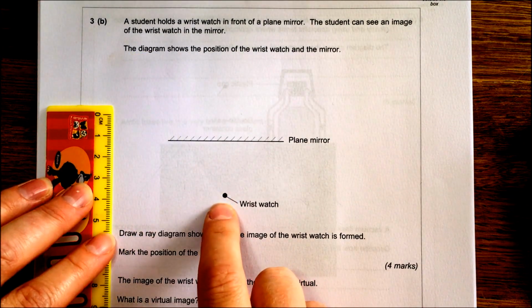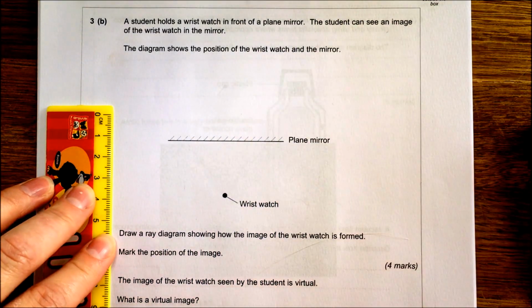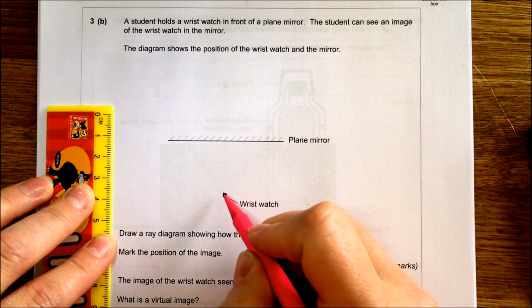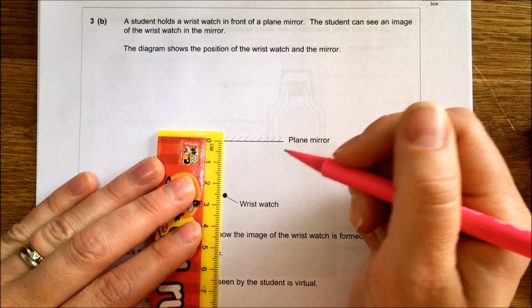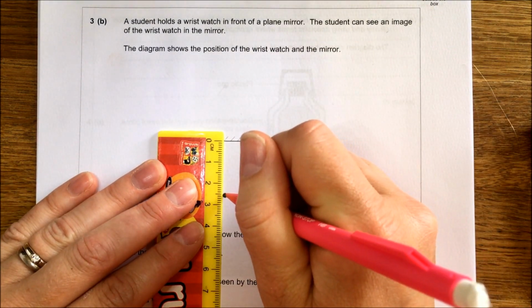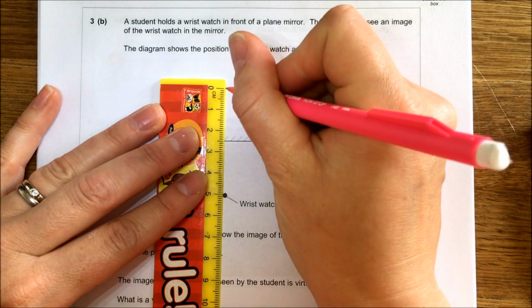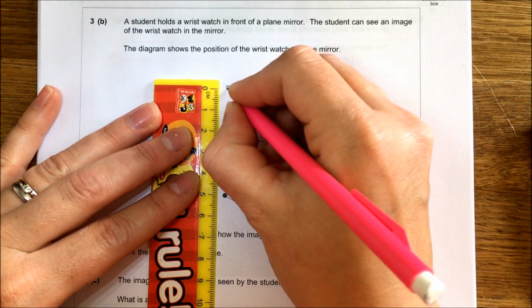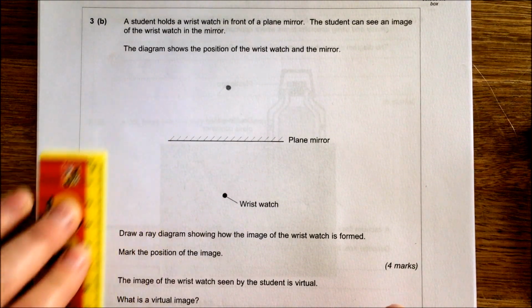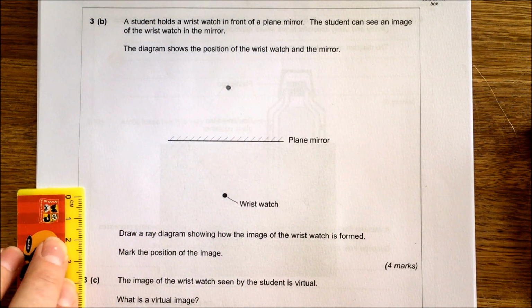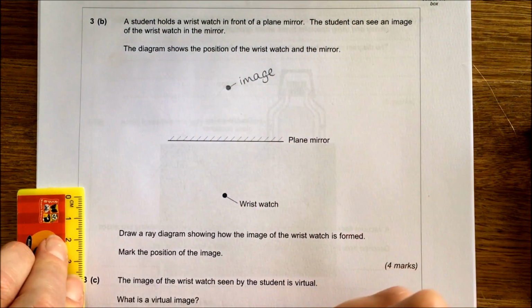Right, we know that the wristwatch image must be in the same position behind the mirror. So to guide me with this, the first thing I'm going to do is work out where I want the image to go, because that's going to gain me extra marks. So I'm going to measure how far it is behind the line. So we've got about 2.5 centimetres. Then I'm going to put it in the same position behind the line. Okay, so that is where I want my image to go. So as long as I can get my lines to work out correctly, I'm going to get some extra marks, but I think it is a massive benefit to put it there. Okay, and we can label that as our image, as it's asked us to do.